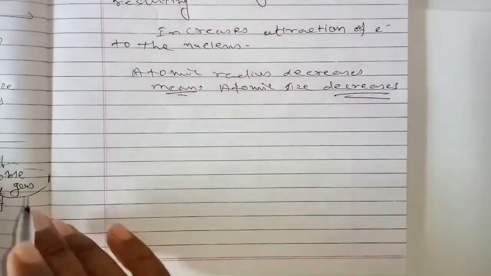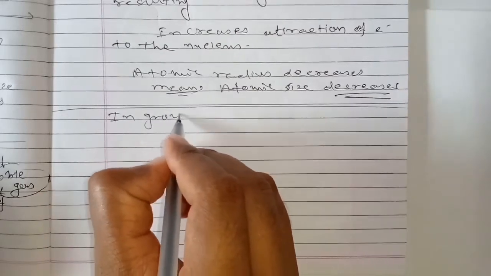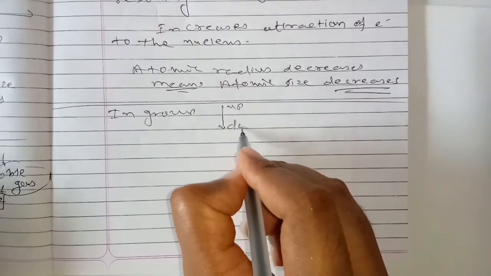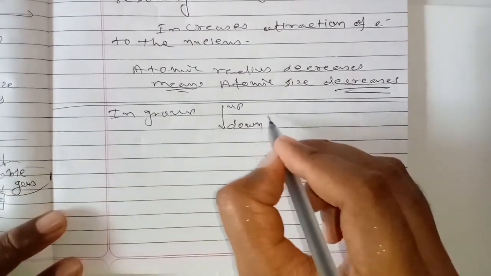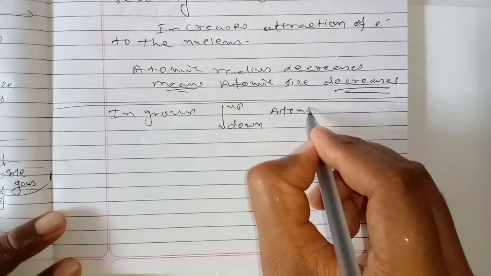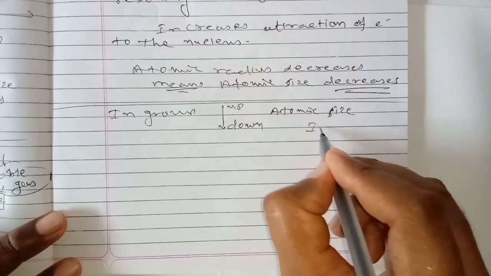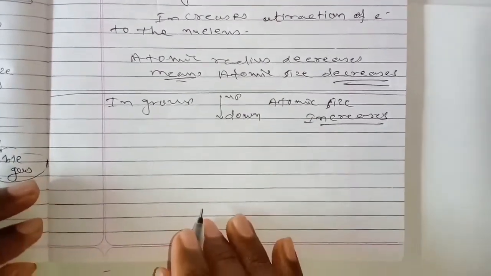Now for a group: as we move down in a group, its atomic size increases. How?